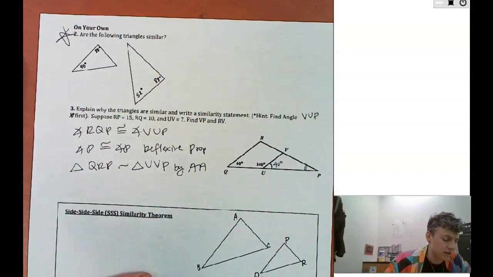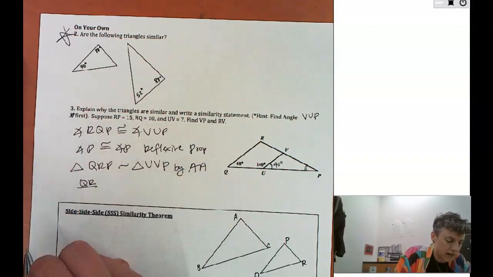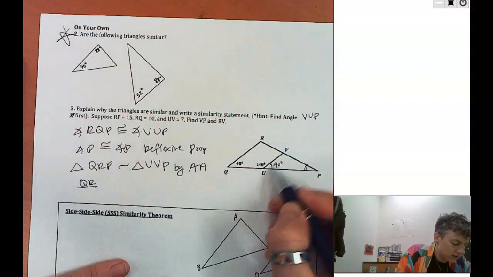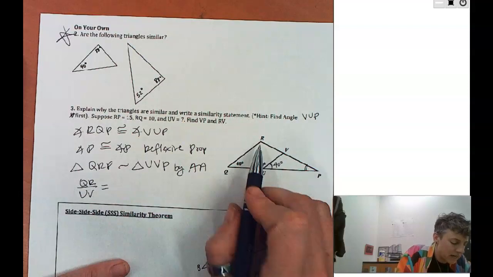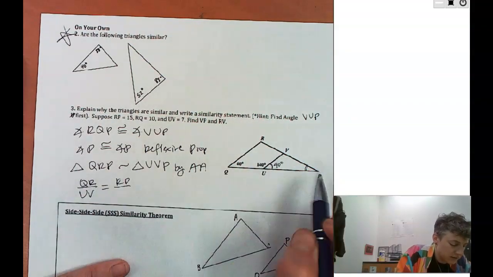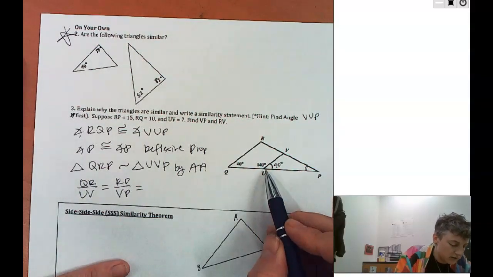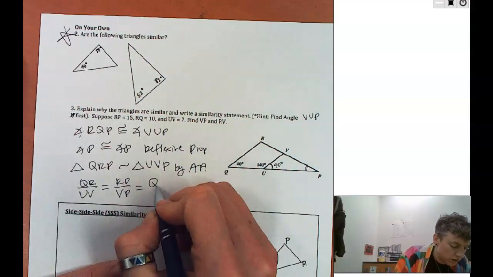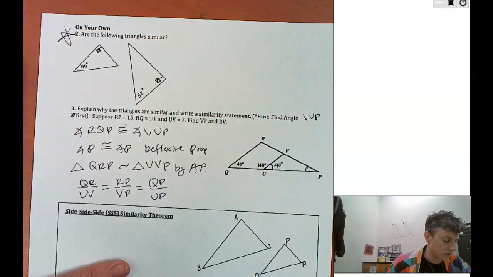Let's write our similarity statement. So side QR corresponds to side UV, which is equal to RP over VP, which is equal to QP over UP. Great. Now let's fill in some things we know.